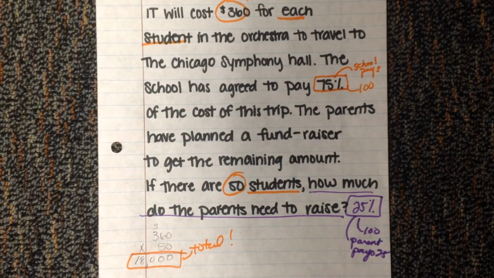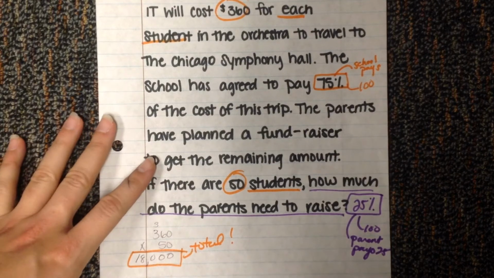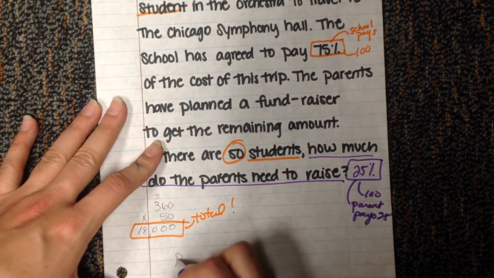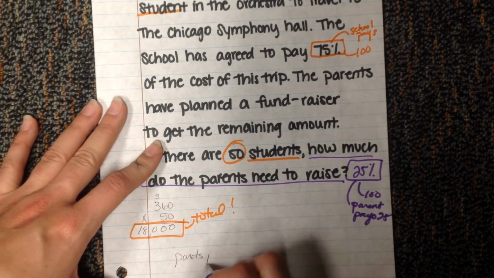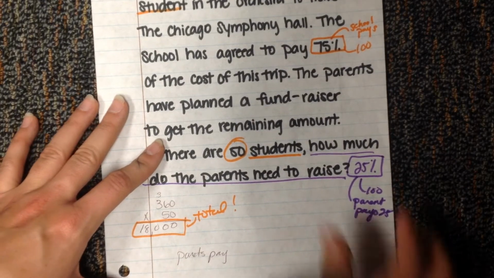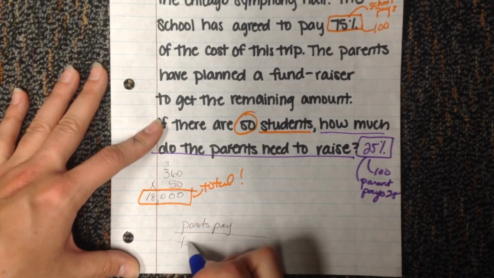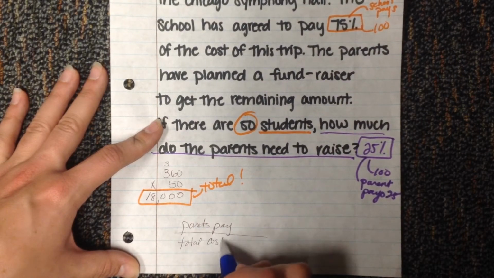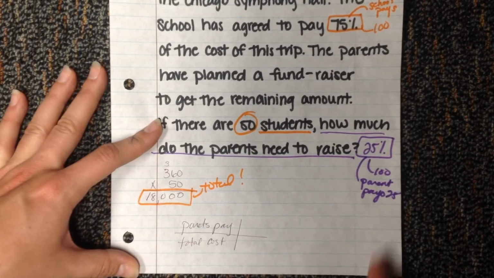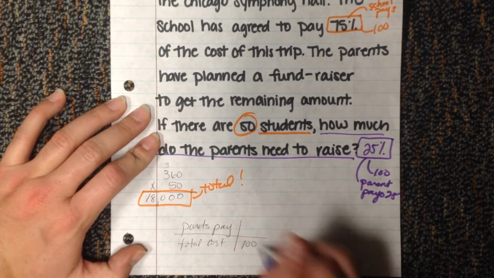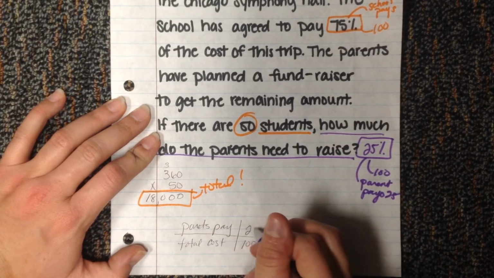That seems like enough information to go ahead and build a proportion. So I'm comparing the parents' pay, and I'm comparing that with the total cost. This right here tells me that if the total cost was $100, the parents would pay 25.